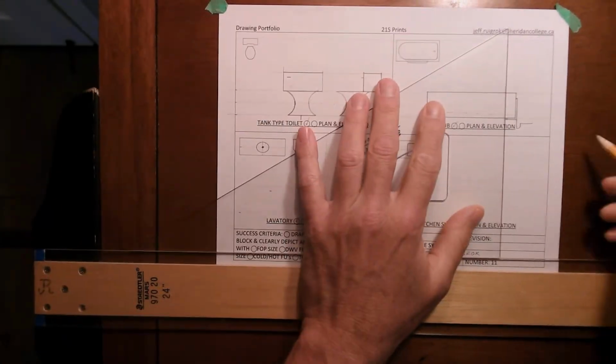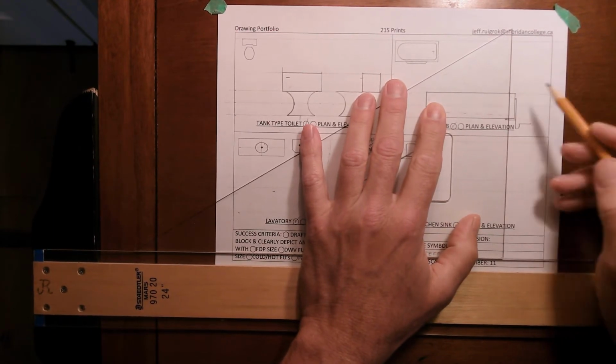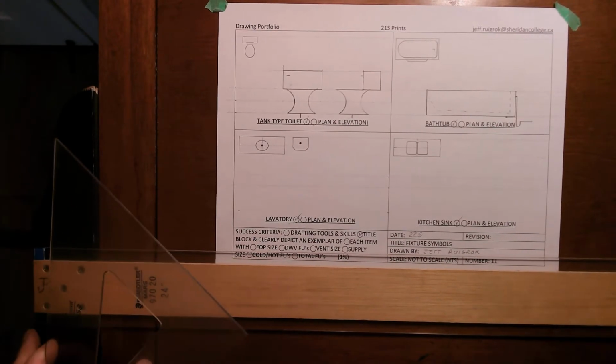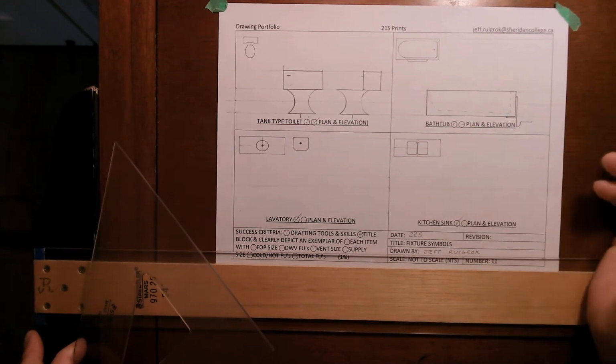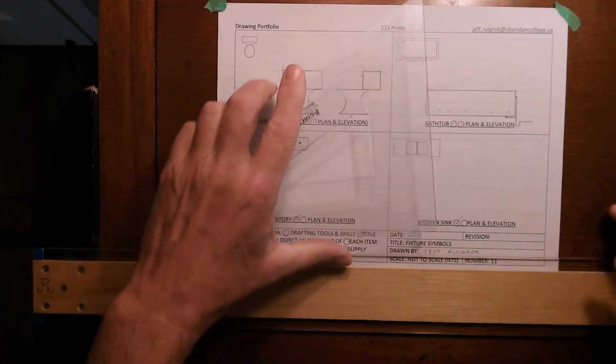I don't know why you'd bother with this. But there you go. There's some lines for that. So that's your elevation view, your kitchen sink. Pretty simple one too.